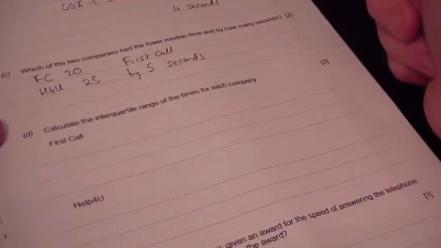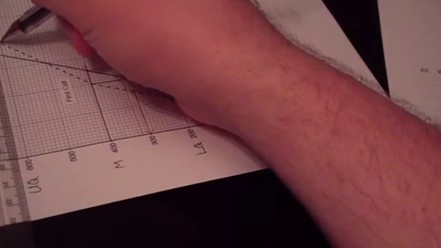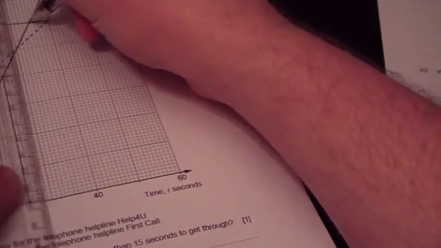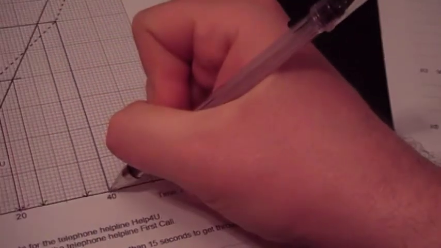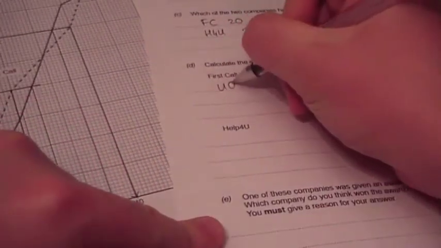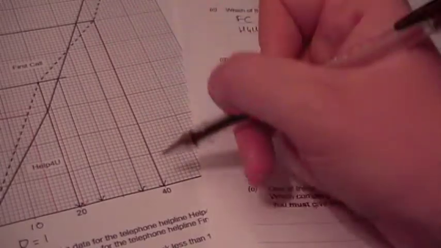And then calculate the interquartile range of the times for each company. So more lines on. I need my upper quartile here at 600. You've got to be as precise as you can on this because they will expect precision. So there's one there and there's one there. I'm going to write the upper quartiles down first. For First Call, which is the dashed line, it is 40. And for Help for You, which was the solid line, it is 5 less, 35.